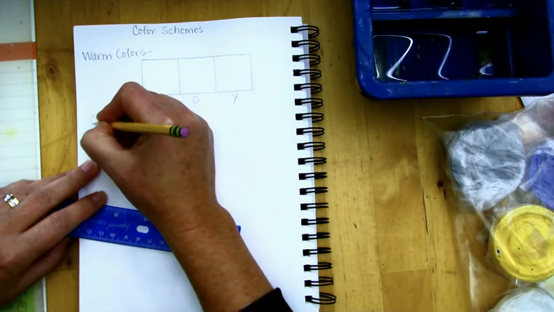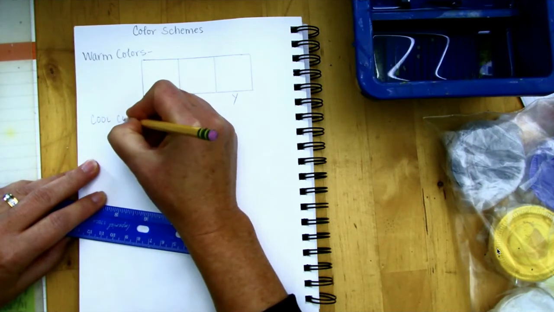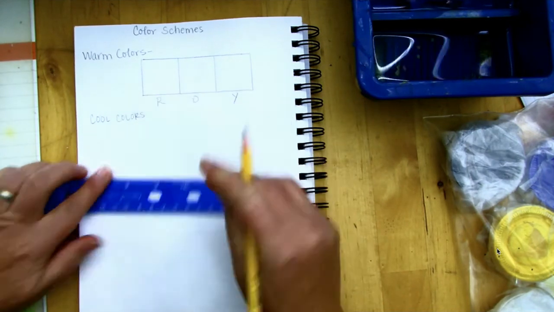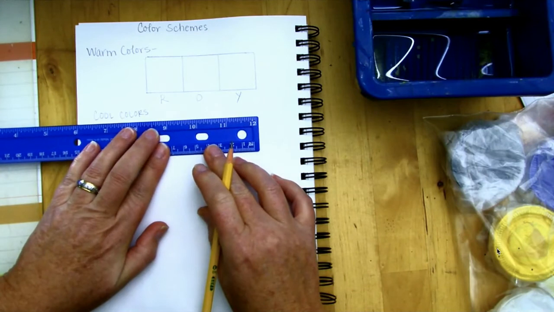Okay, our next one will be our cool colors. And again, we'll be doing 3 boxes.